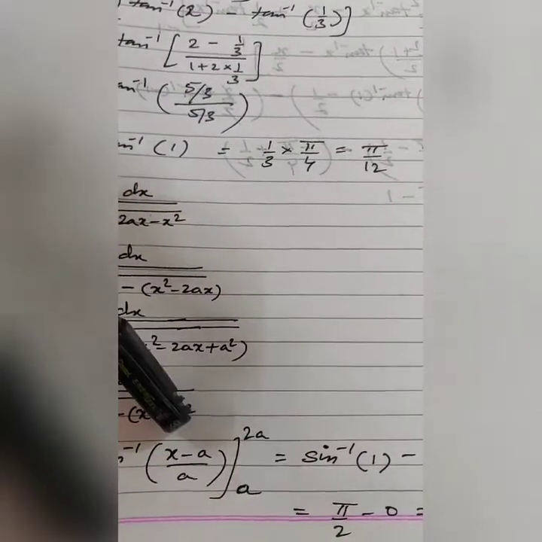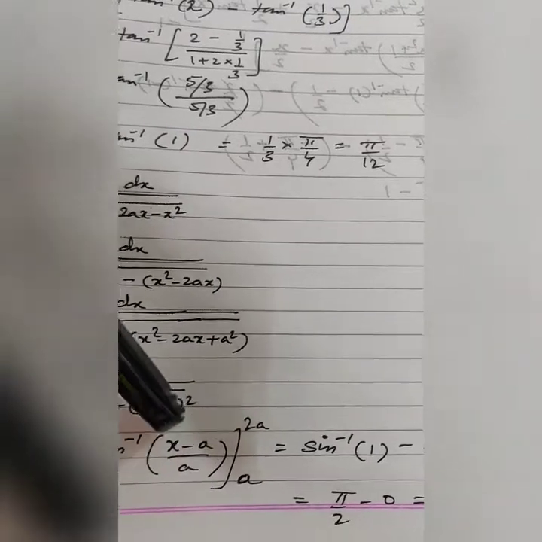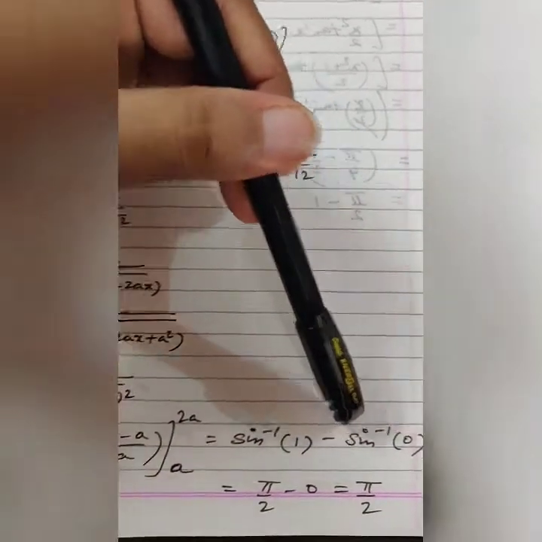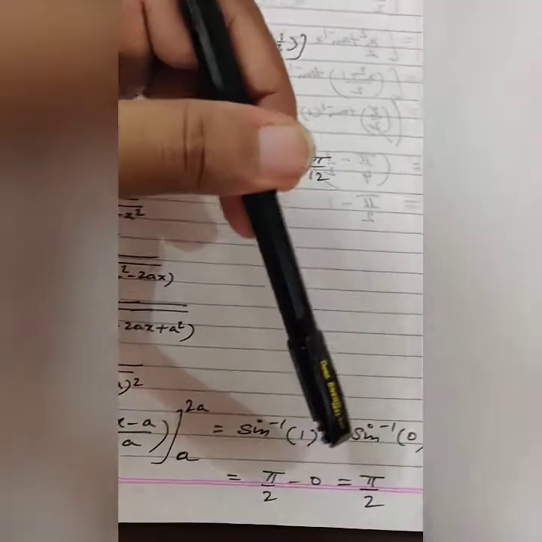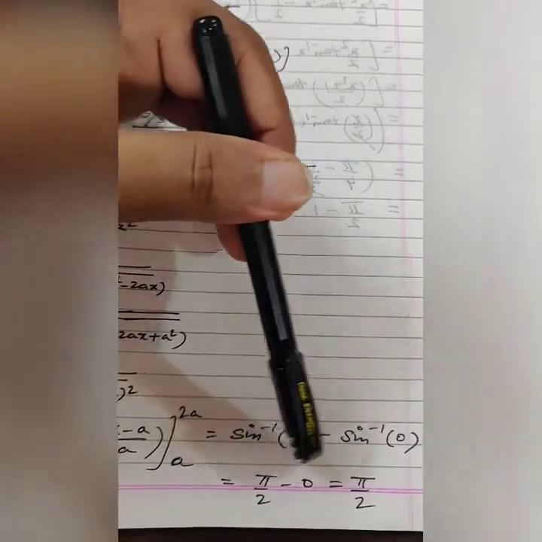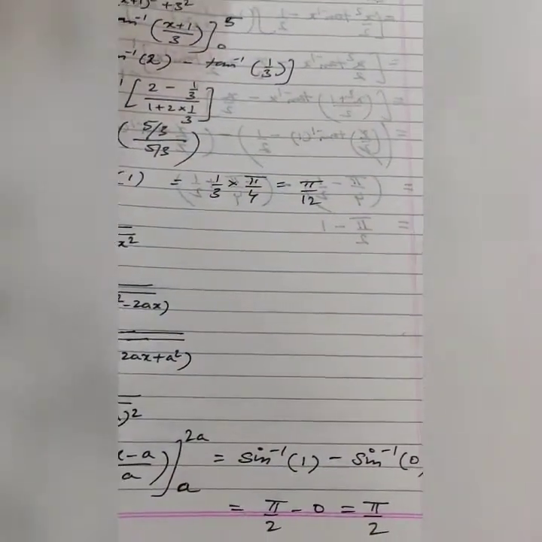Minus, when you put a in place of x, you'll get a minus a, 0, 0 upon a, 0, so you'll get sine inverse of 0. And so sine inverse of 1, you know, is pi by 2, minus sine inverse of 0, which is 0, so the answer will be pi by 2 minus 0, pi by 2.